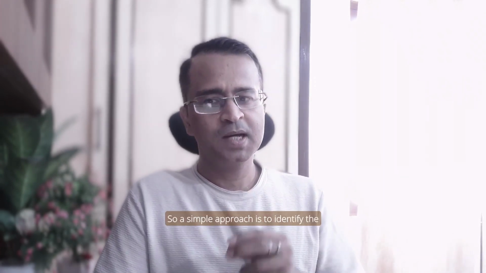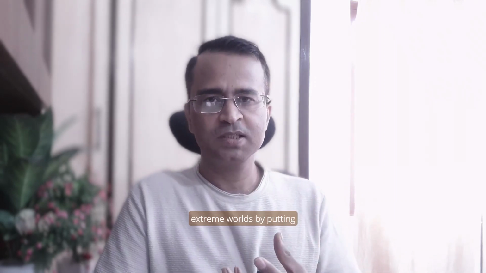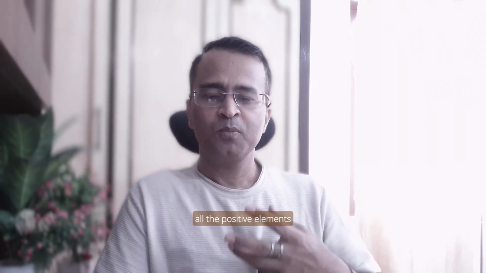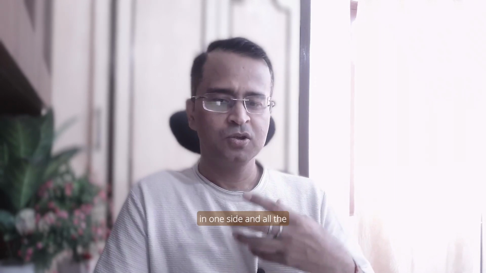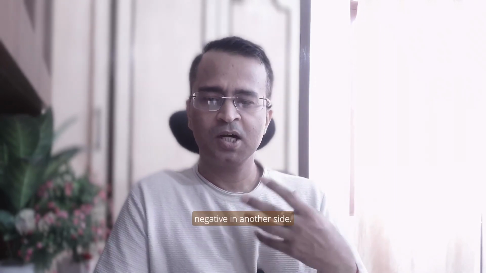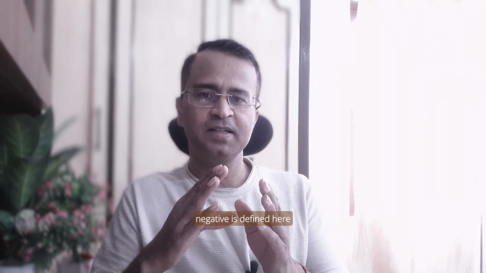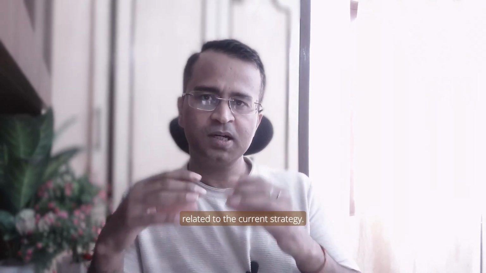A simple approach is to identify the extreme worlds by putting all the positive elements on one side and all the negative on the other side. Also, please note that positive or negative is defined here in relation to the current strategy.